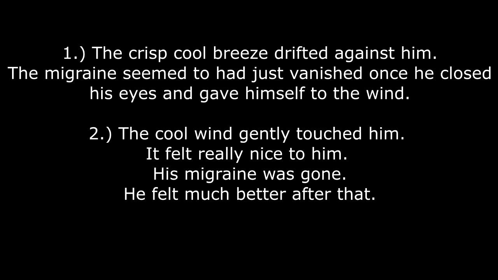Okay, now we'll try it with this one. The cool wind gently touched him. It felt really nice to him. His migraine was gone. He felt much better after that. Now you see how that sounds? Now here, let's try it with the hammy voice, okay? The cool wind gently touched him. It felt really nice to him. His migraine was gone. He felt much better after that.